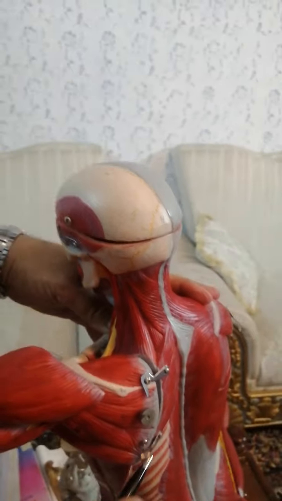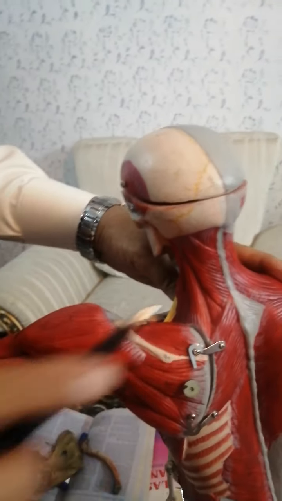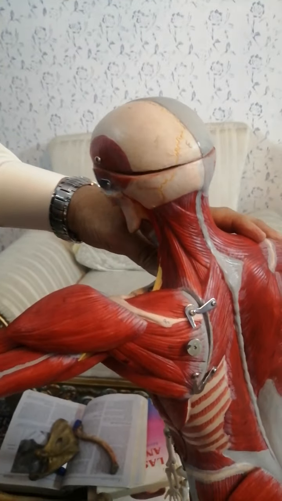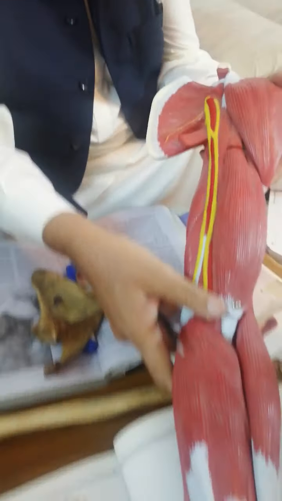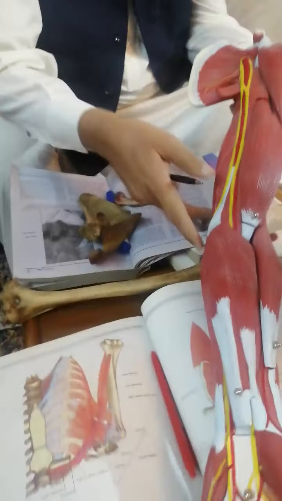And then you look on this side over here, you can again see this scapula, but this is the back. On the front of the scapula, on the ventral surface of the scapula, look, on the ventral surface over here.